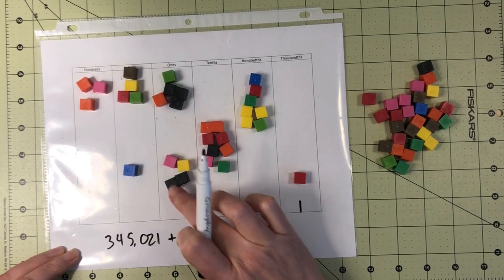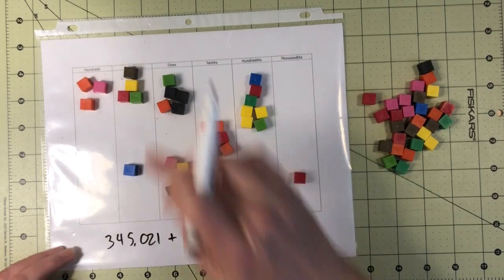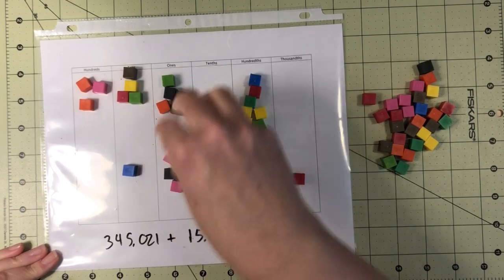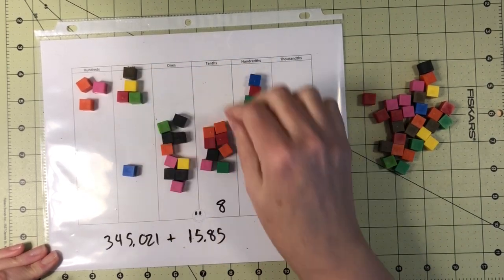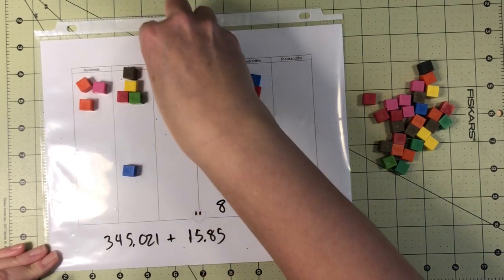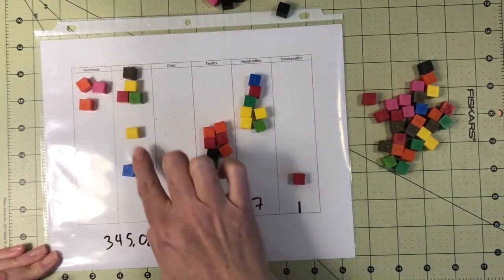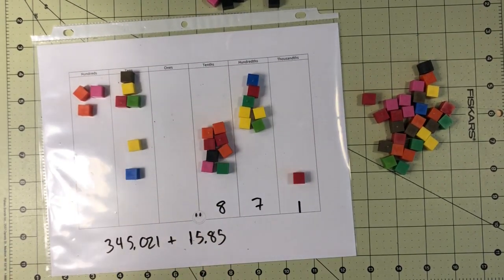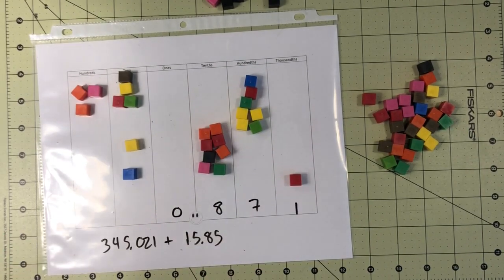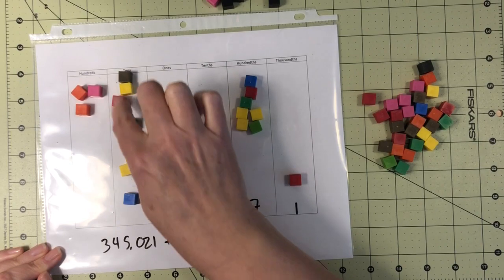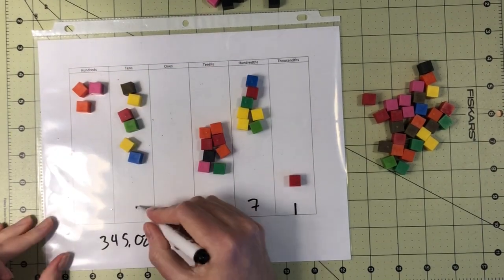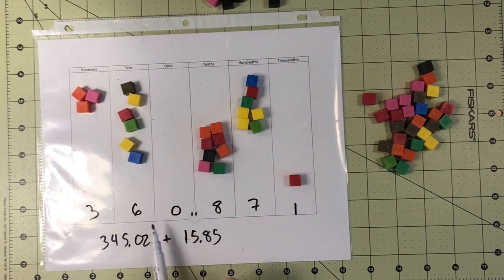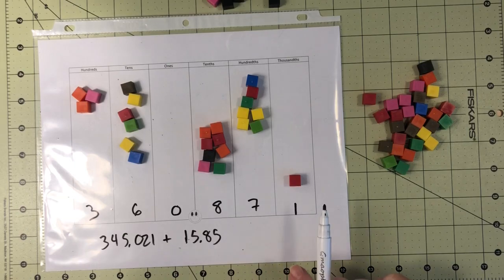In my ones column, I've got 1, 2, 3, 4, 5, 6, 7, 8, 9, 10. Okay, so now I remember from all the math I've done before, that if I have 10 in this column, I can regroup and move 1 to the next column over. So this block that I just placed here represents the 10 ones. Here's a 10. So I have nothing left. I have a 0 in my ones column. Okay, in my tens column, I've got 1, 2, 3, 4, 5, 6. And in my hundreds column, I've got 3. So my answer is 360 and 871 thousandths.